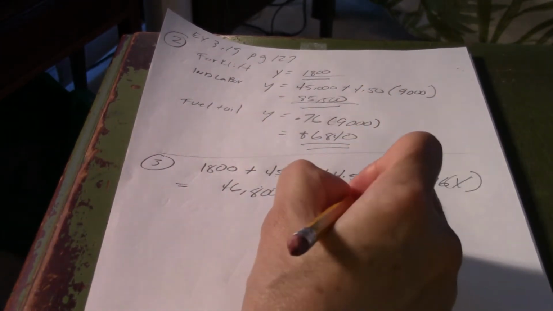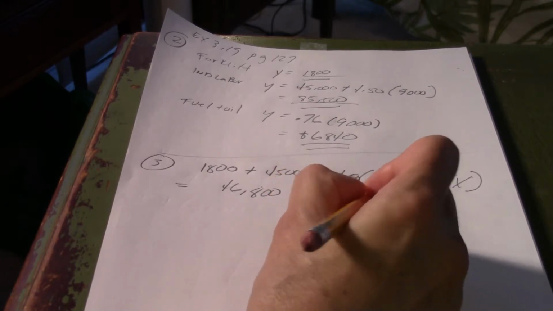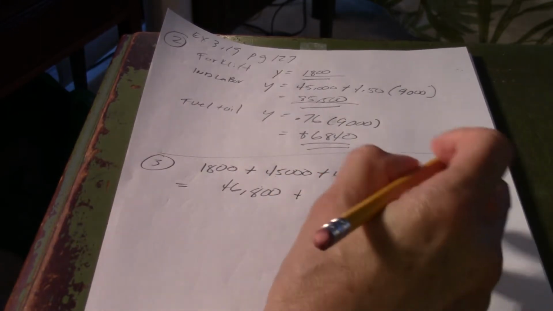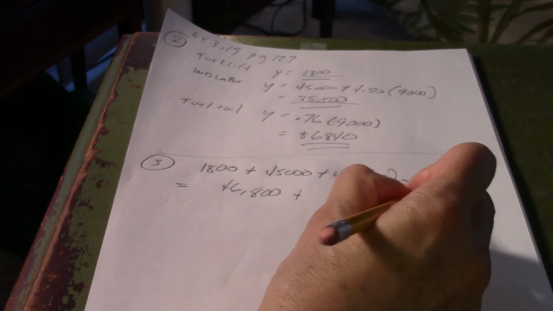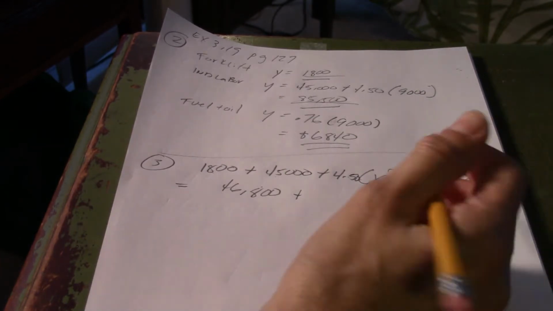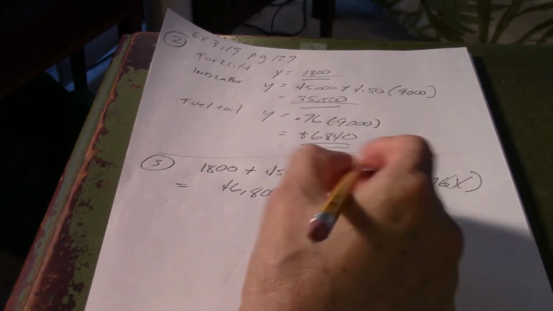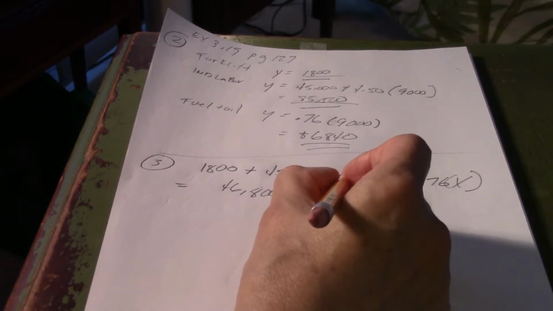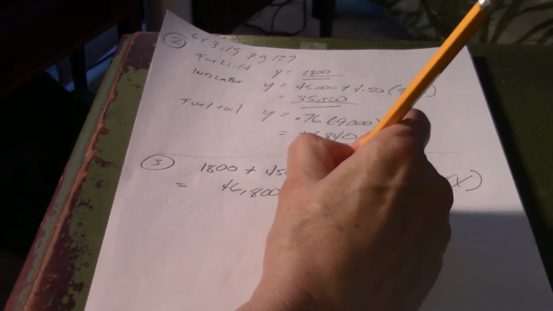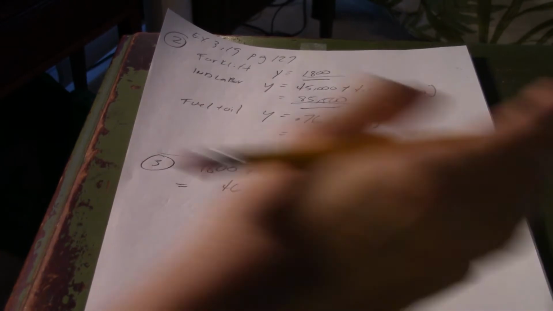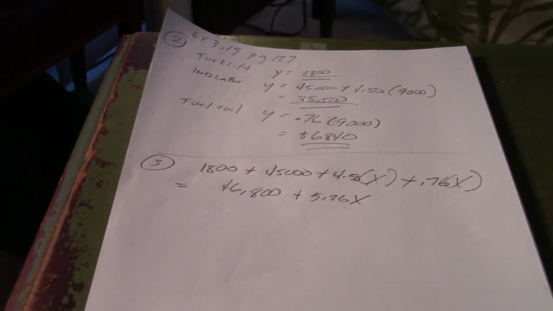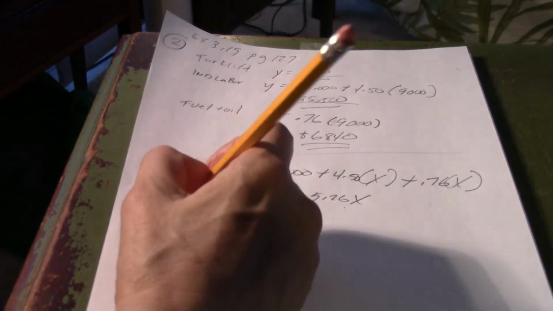Plus, I know that if it's 450x plus 76x, I know I can take 450 plus 76, right? So that would be 450 plus 76 is 526x. There's my formula, right? So now all I have to do is plug in 9,000 into there, right? Because that's what it wants to know. For 9,000, what would it be?